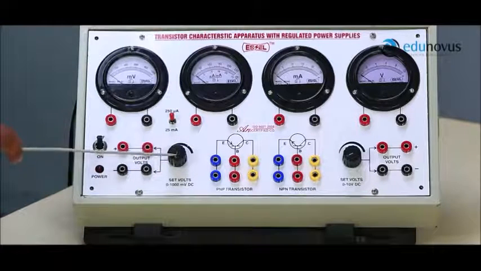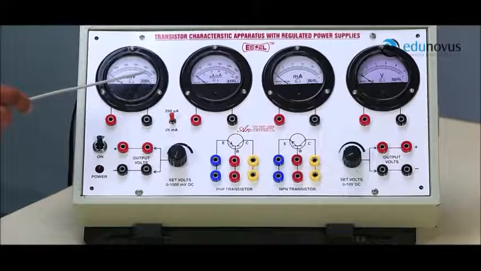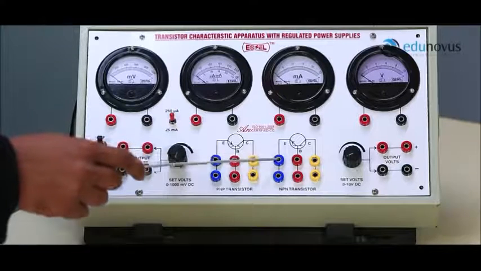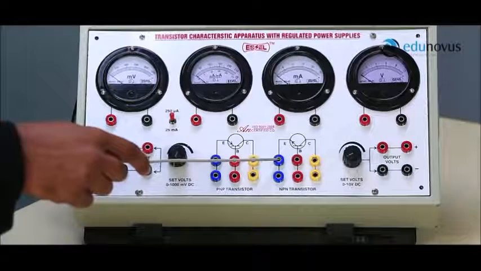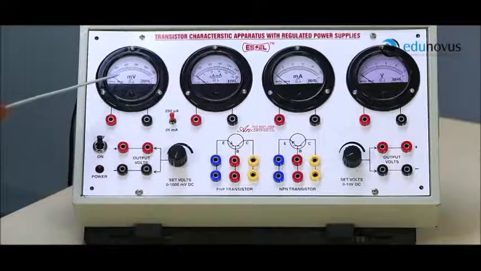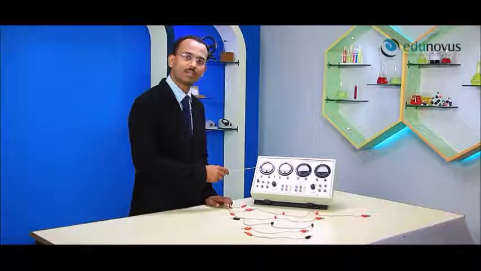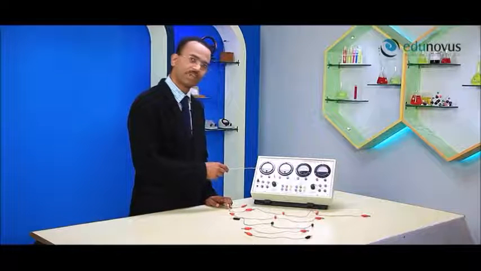This knob is actually a rheostat which can be used to vary the voltage from 0 to 1000 millivolts. This voltage will be applied between the base and emitter of the NPN transistor. Since it is the input voltage, it will be small and is therefore measured in millivolts. Thus, this voltmeter is used to measure the base emitter voltage.